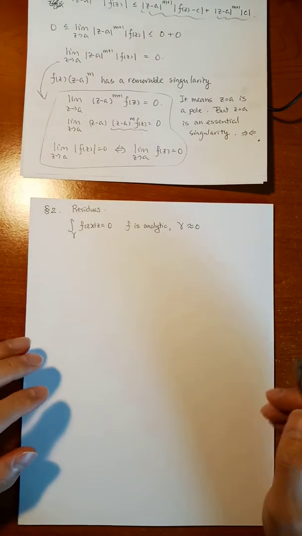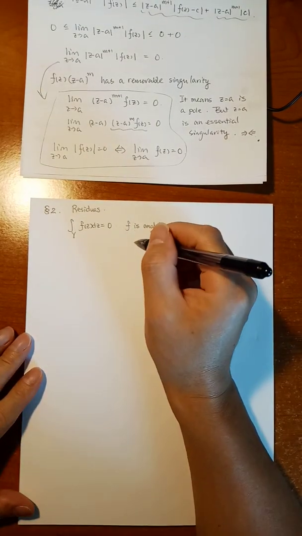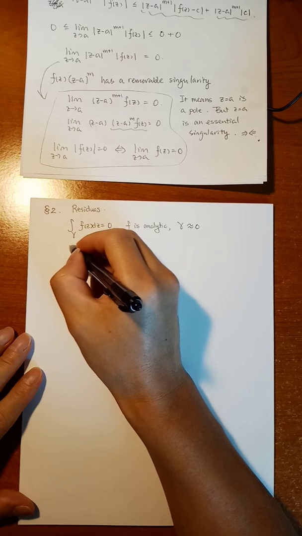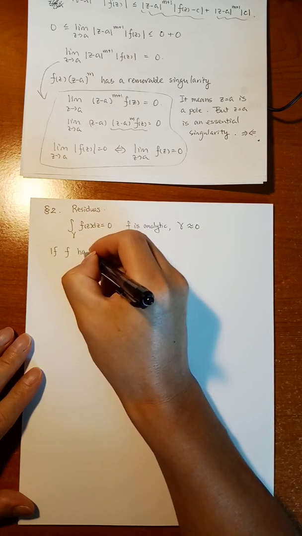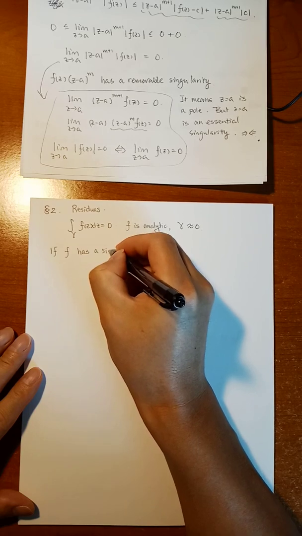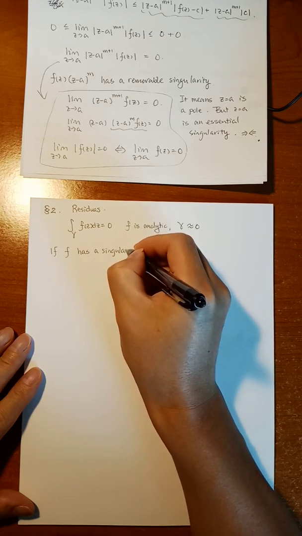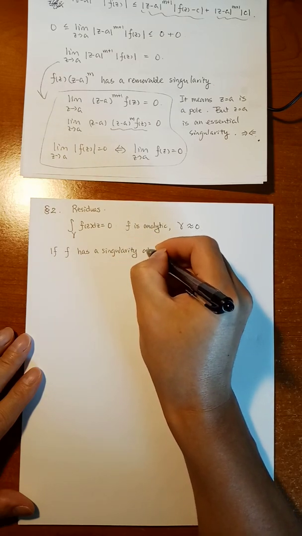The thing is, what will happen if f has a singularity at a?